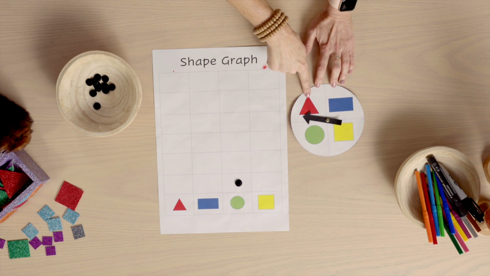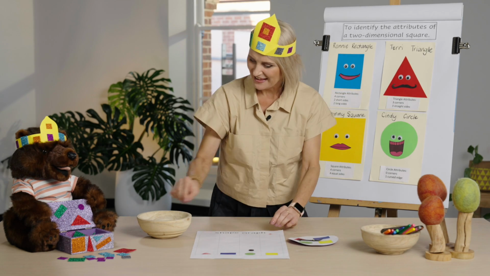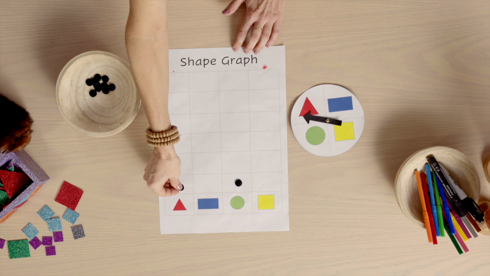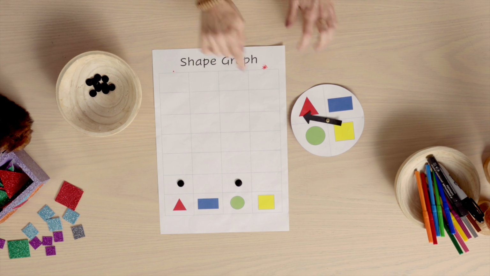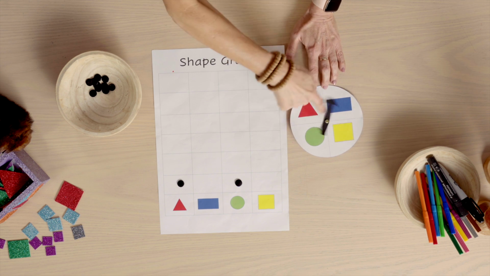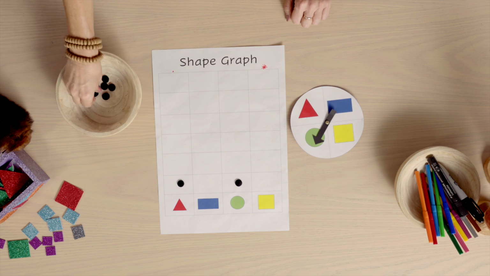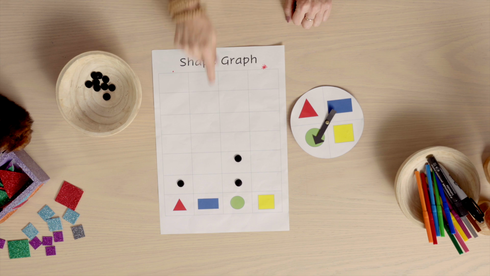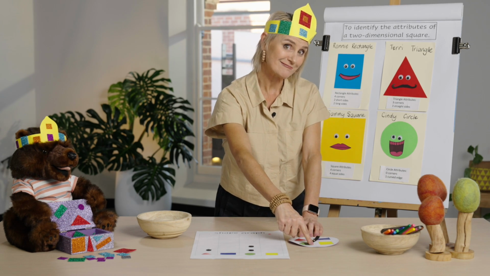Oh, this one landed on 1, 2, 3 on our triangle, just like Terry. Let's put a counter on top of the triangle here on our graph. Let's see which one's going to be next. Another circle shape. Wow, I can see we've had 3 turns: 2 circle turns and 1 triangle. I wonder what's going to be next.